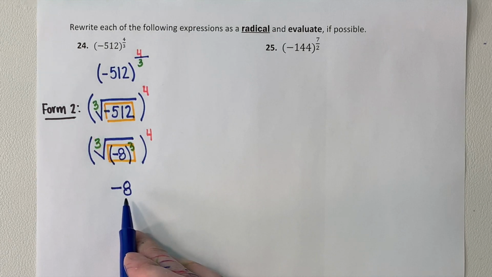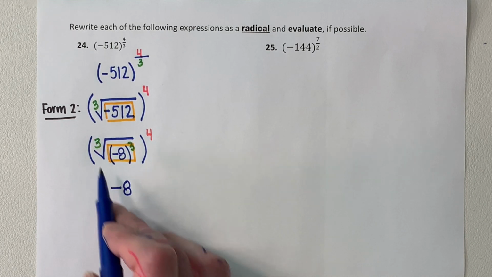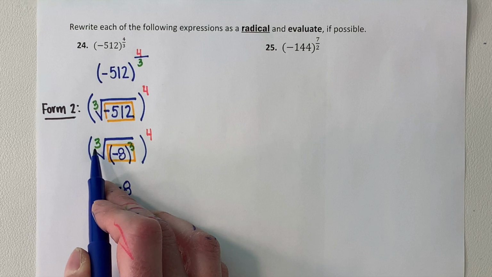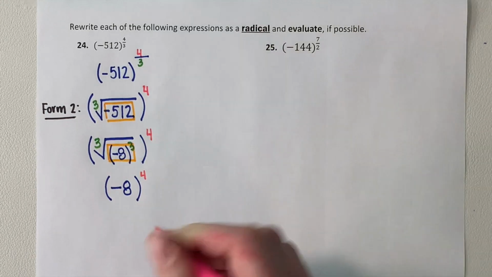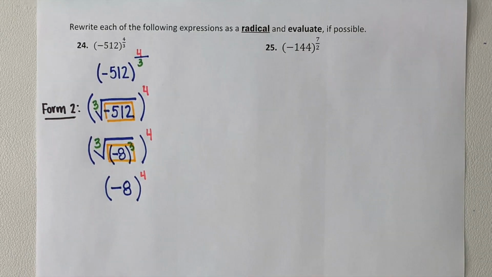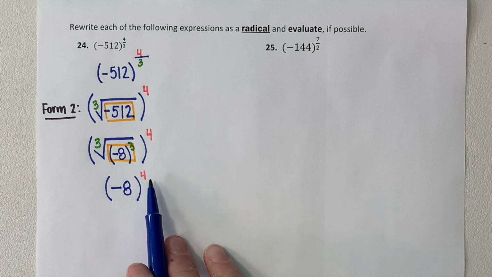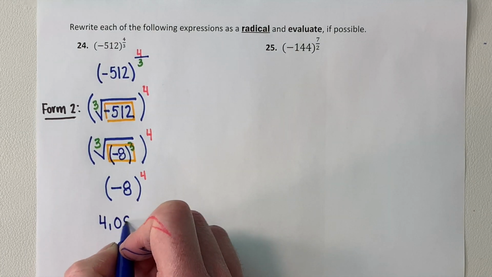Now, do we need to put absolute value bars around here? Remember, when the index is odd, you do not use absolute value bars. So we'll keep this inside the parentheses and we'll bring down the 4, but notice we did not add absolute value bars. Lastly, we want to compute negative 8 to the 4th. That will give you 4,096.